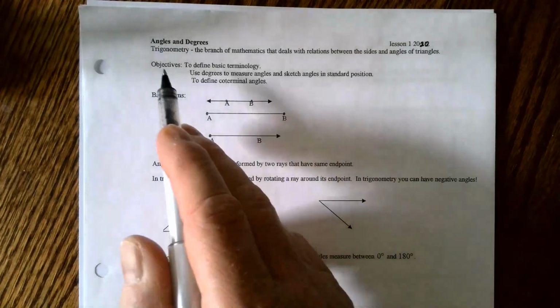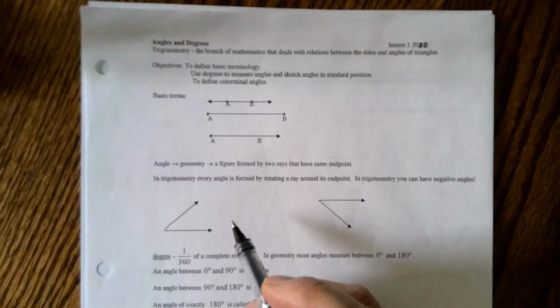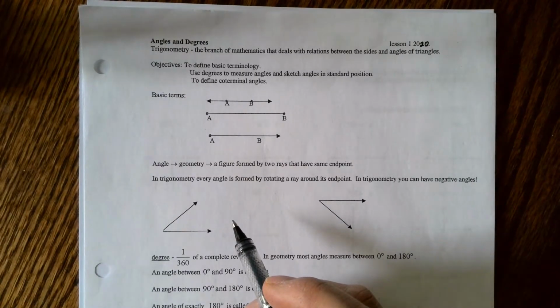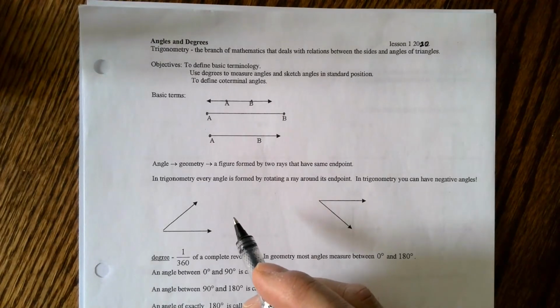First and foremost, trigonometry, as you can see, is the branch of mathematics that deals with relationships between sides and angles of a triangle. So you would think, well, how in the world can we use triangles to help us figure out values in a circle or in circular problems? You'll see the results of that as we go further in this.